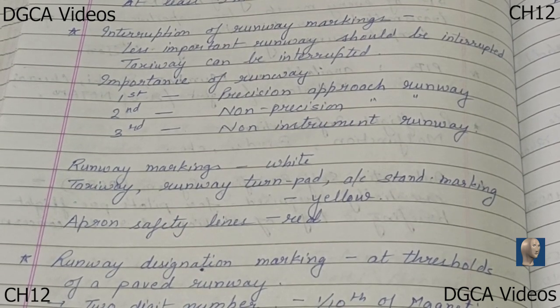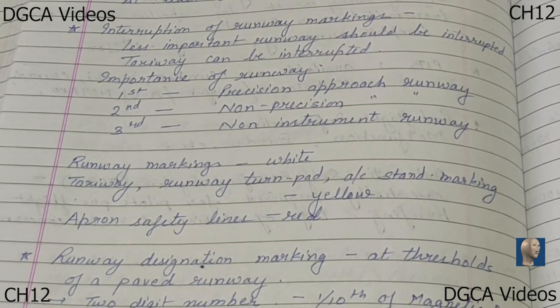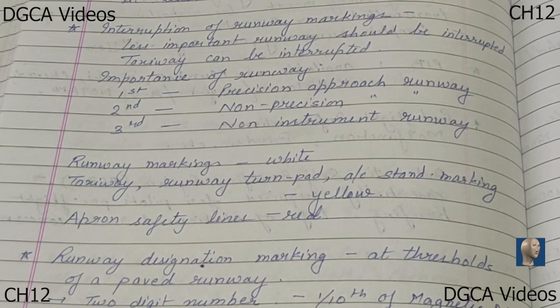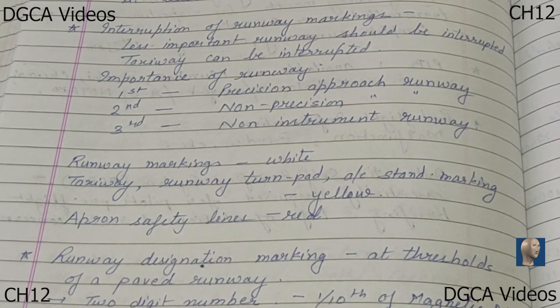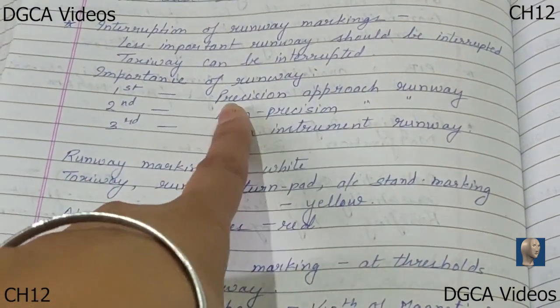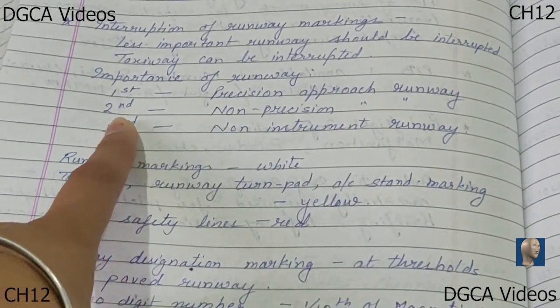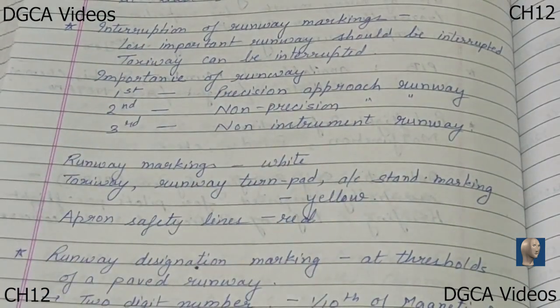Interruption of runway markings. Okay, so if there are two runways and they both are coinciding at some point, then the runway which is less important will be interrupted, and the same with the case of a taxiway also. If a taxiway and a runway are intersecting, in that case the taxiway will be interrupted. Okay, in this case, how do we find out which runway is of more importance? So first is the one which is having a precision approach, second is the non-precision approach runway, and third is the non-instrument runway. This is the priority order of the runways.